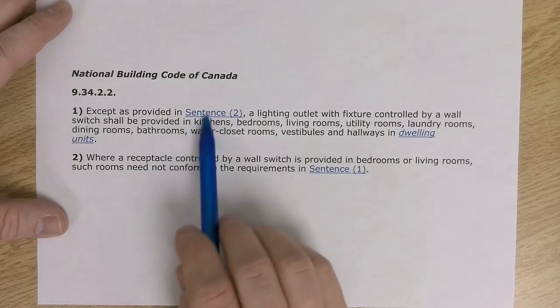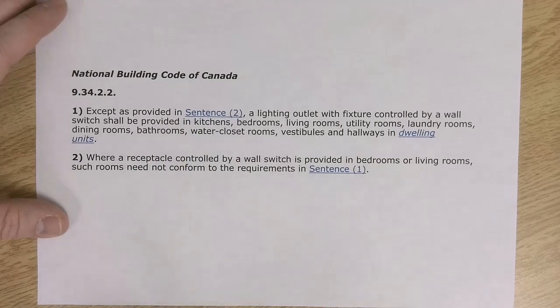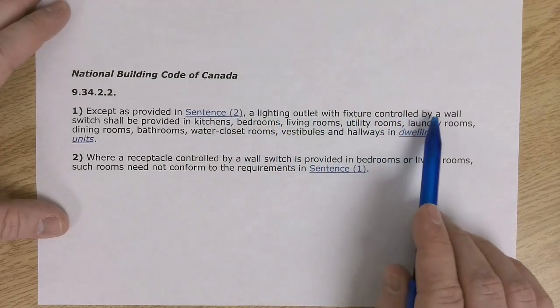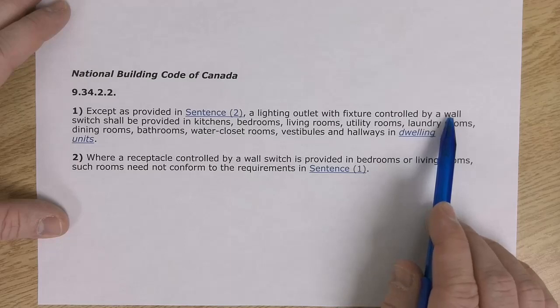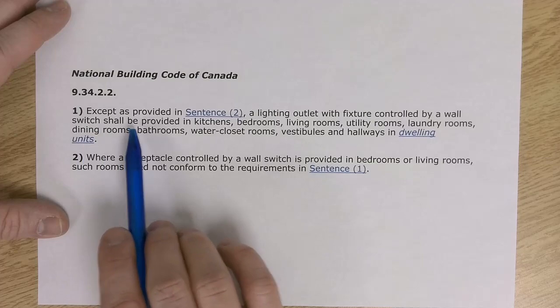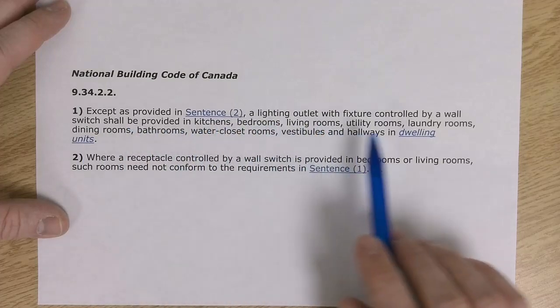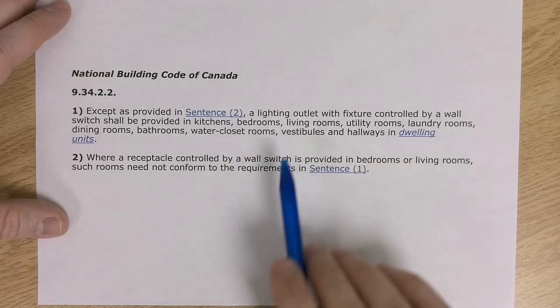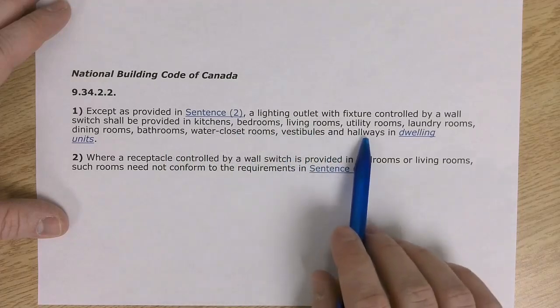They don't say sub-rule 2. They're a little different, I guess. That's fine. A lighting outlet with fixture controlled by a wall switch shall be provided in kitchens, bedrooms, living rooms, utility rooms, laundry rooms, dining rooms, bathrooms, water closet rooms, vestibules, and hallways in dwelling units.